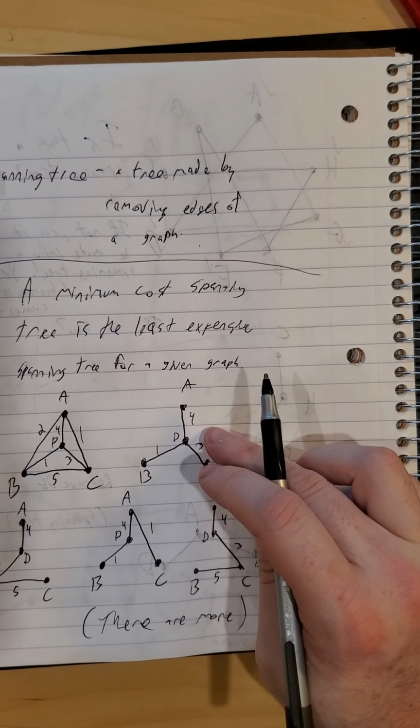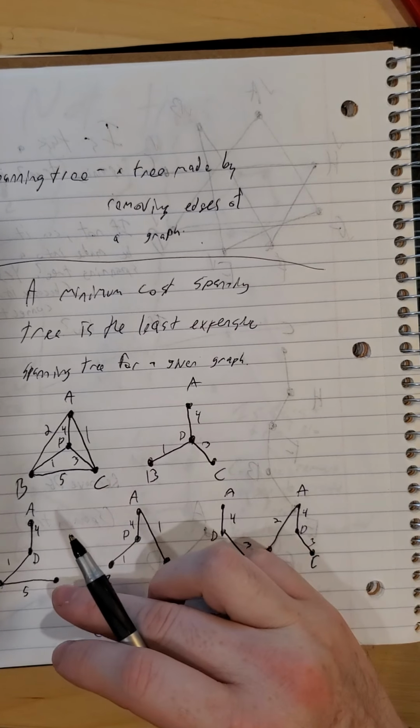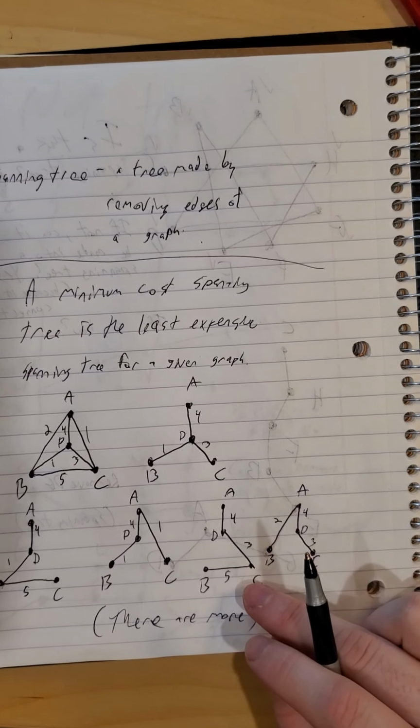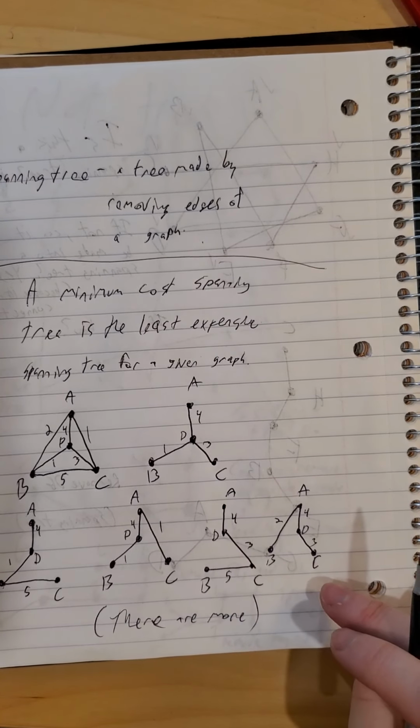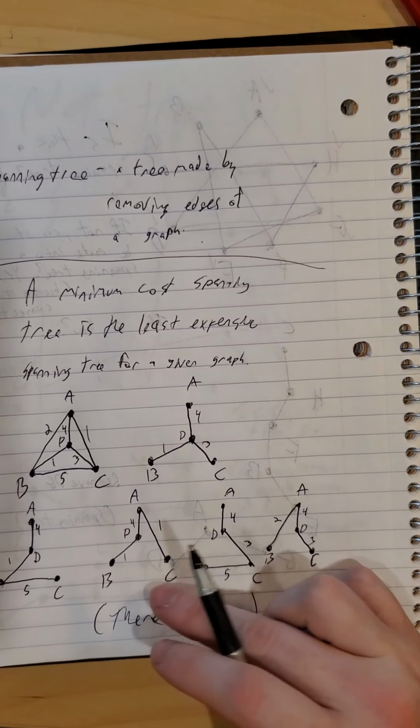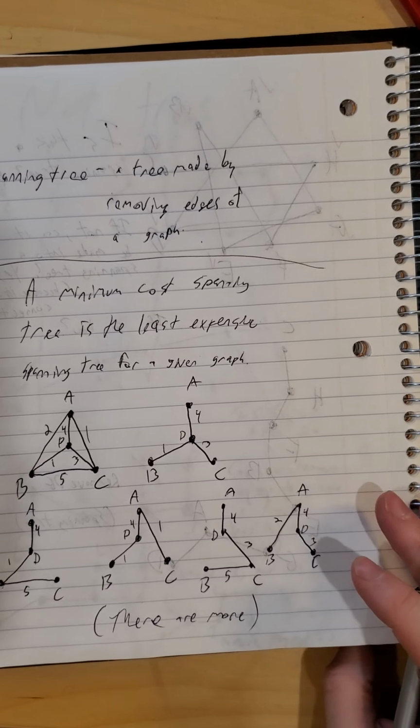far, let's see, we have a cost of 8, a cost of 10, a cost of 6, a cost of 12, and a cost of 9. So 6 was our lowest spanning tree for that one.